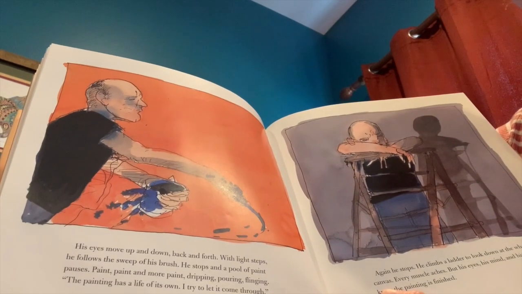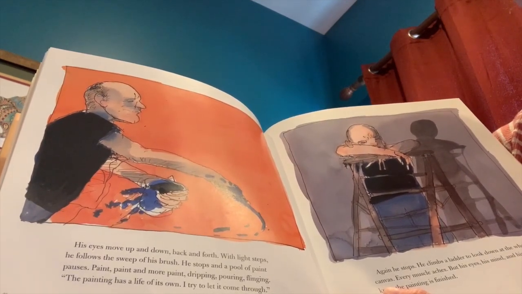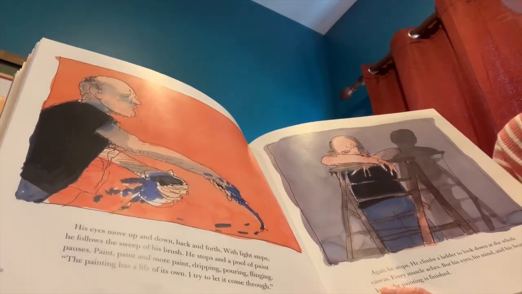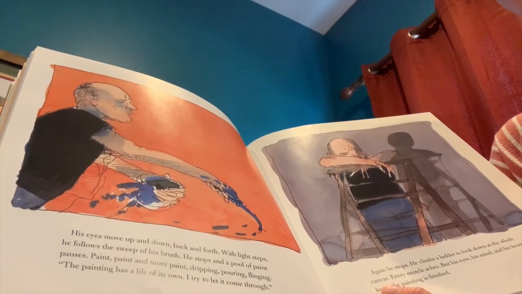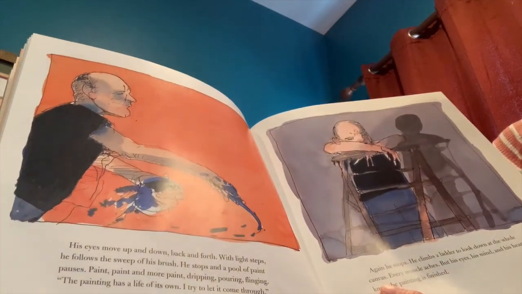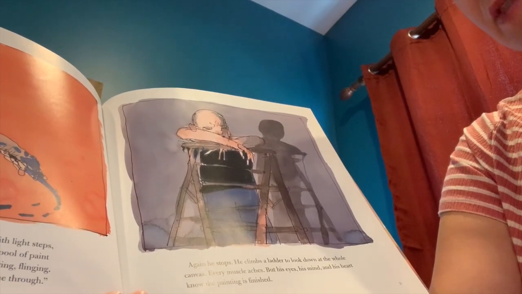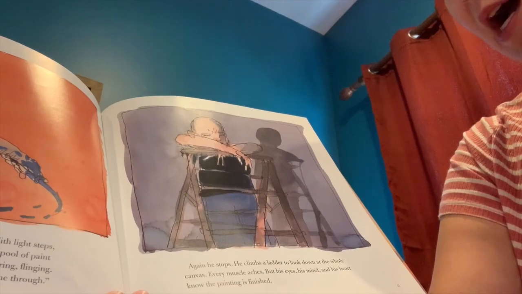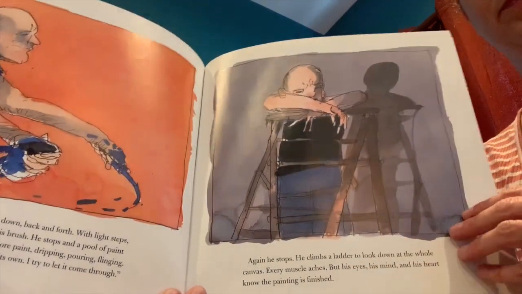His eyes move up and down, back and forth. With light steps, he follows the sweep of his brush. He stops in a pool of paint, pauses. Paint, paint, and more paint, dripping, pouring, flinging. "The paint has a life of its own. I try to let it come through." Again, he stops. He climbs a ladder to look down at the whole canvas. Every muscle aches, but his eyes, his mind, and his heart know the painting is finished.